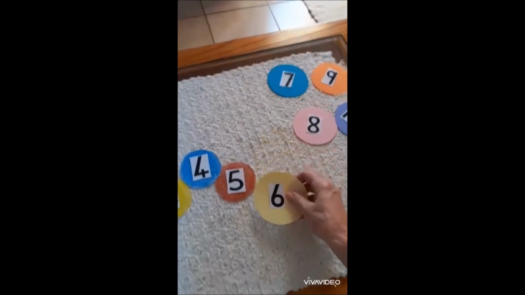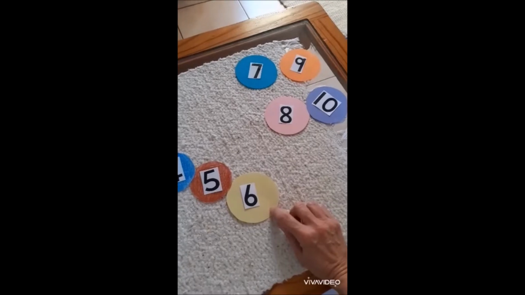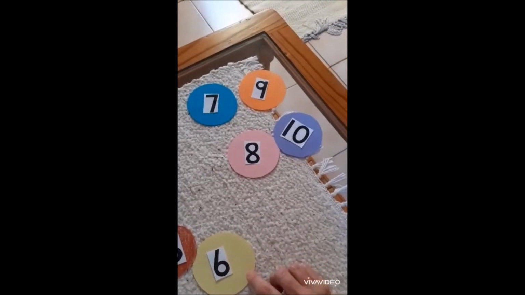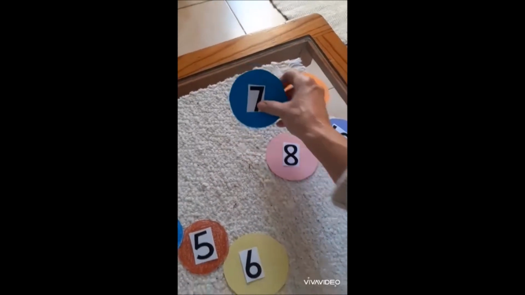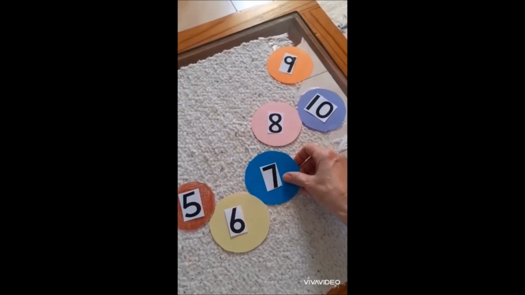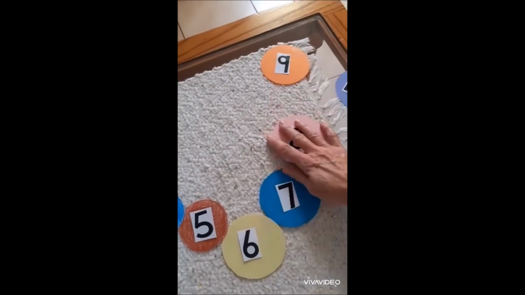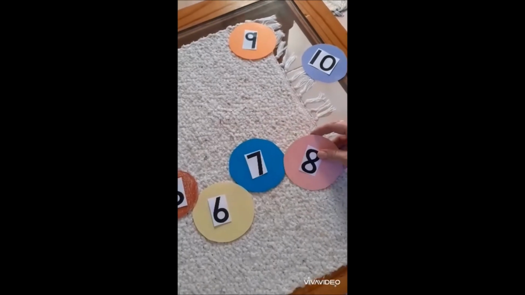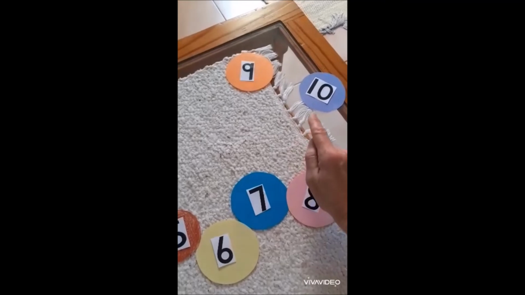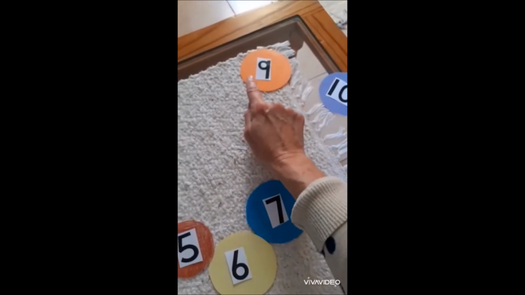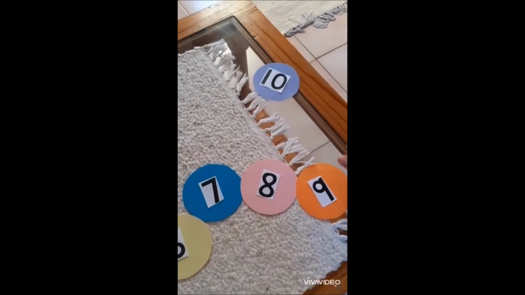I found number 6. Let's put it in order. And after 6 comes, which one is number 7? Which one do you think it is? There's number 7. Number 7, and after 7, ooh, right next to his 7 is 8. It's already there. Number 8. And after 8 comes 9. Which one is 9? Do you know? There we go, 9. And our last one is 10.